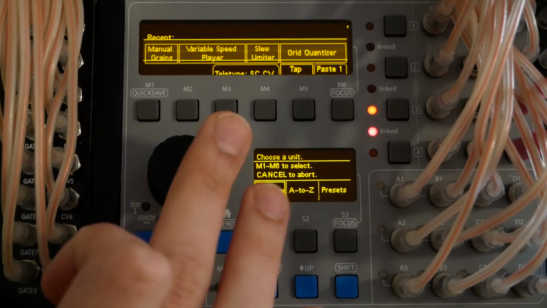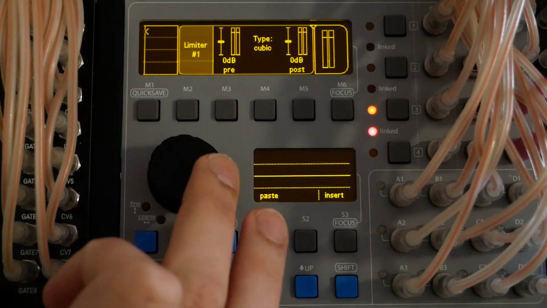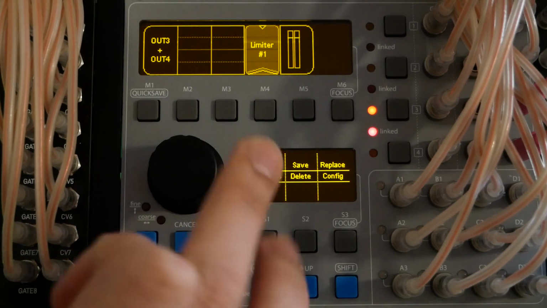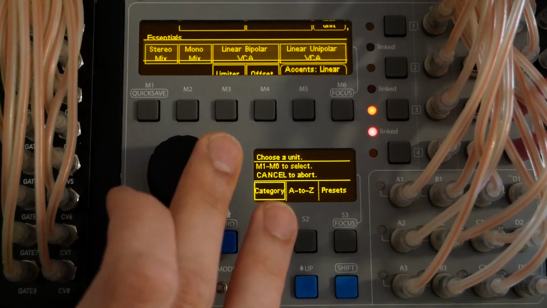So first of all, I always start with a limiter, and that's just to protect the ears while patching, because it's a fully modular environment and it's really easy to wire up feedback. You don't want to blow your ears out with some crazy signal.